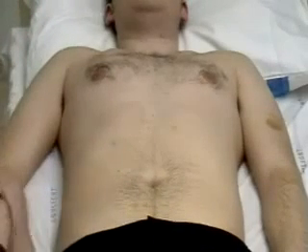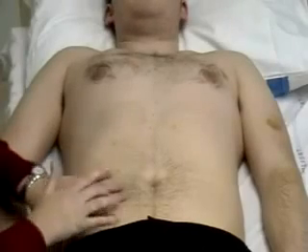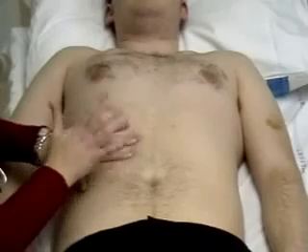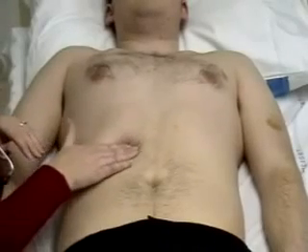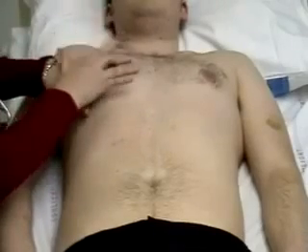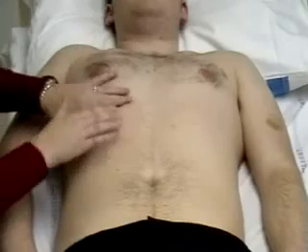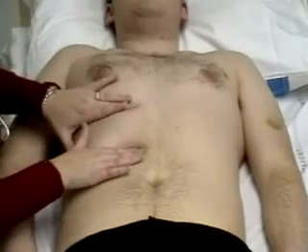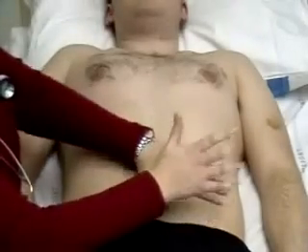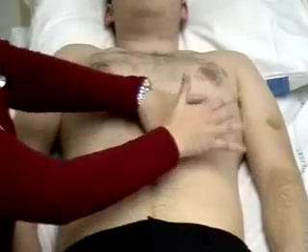Next, moving on to percussion. Firstly, trying to percuss out the liver, starting from well below, and noting where the bottom edge of the liver is, and percussing down to the top edge of the liver, making a note of the size. And percuss again over the left hypochondrium.